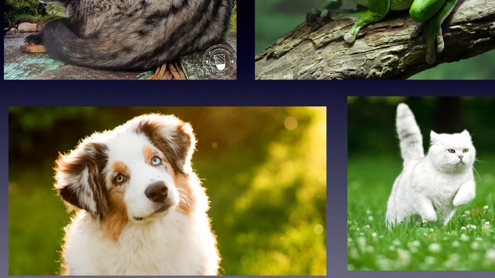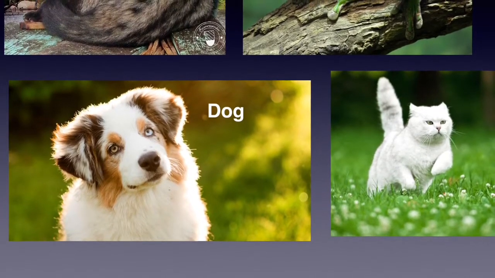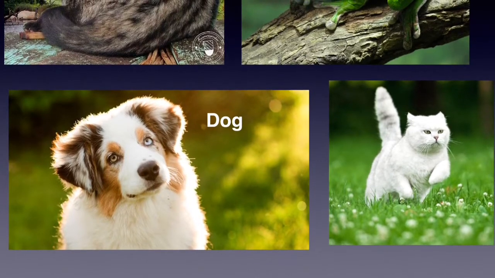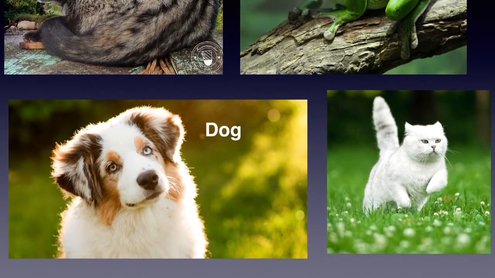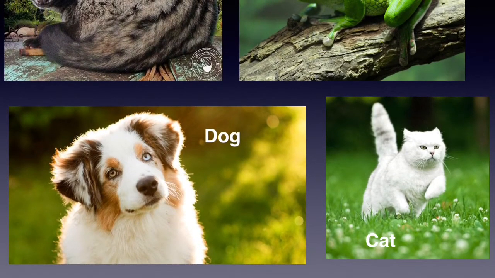Moving down below the civet cat, very wonderful, loyal animal. What is it? That is a dog, of course. And right next to the dog, another very popular pet. You all know that that is a cat.